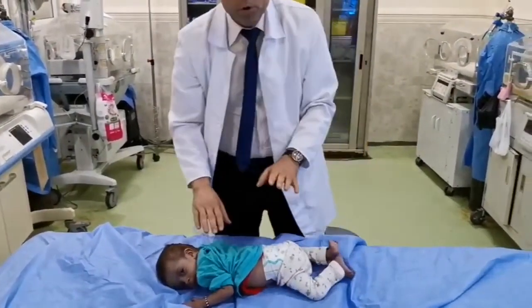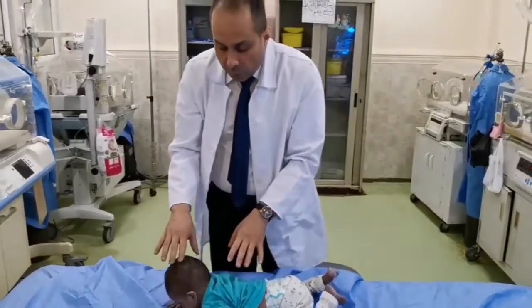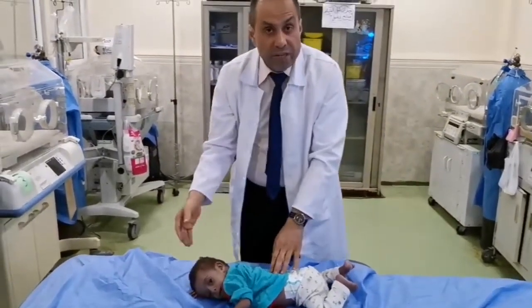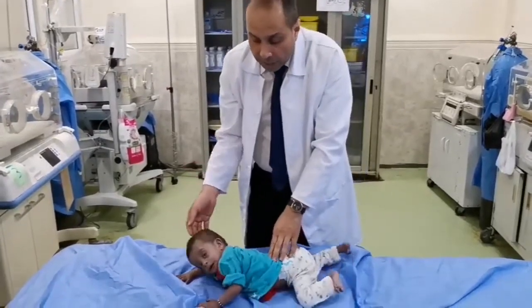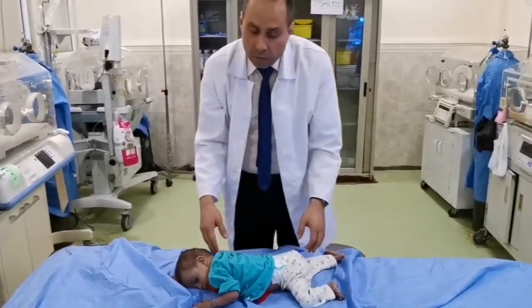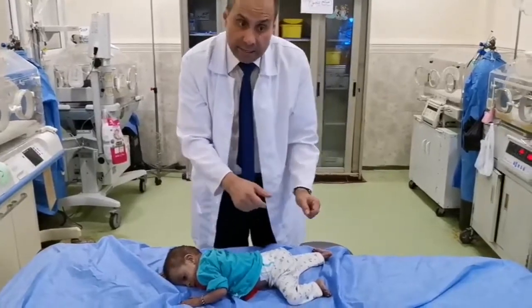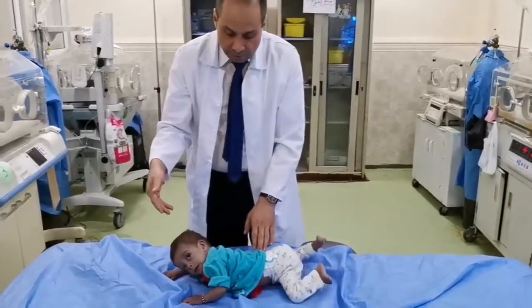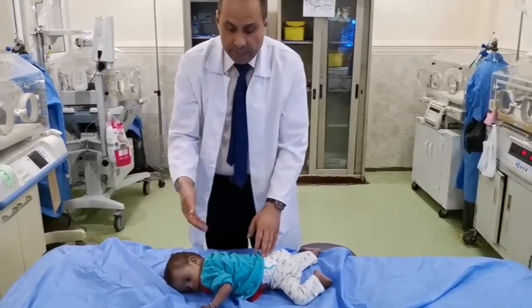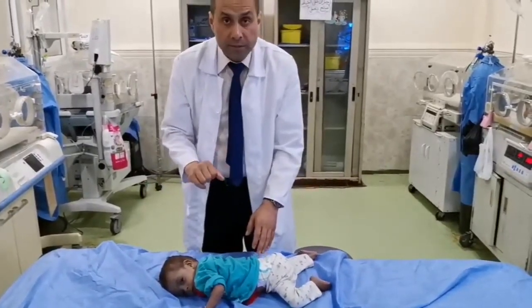The advantage of the prone position is you are going to observe whether the infant is able to elevate his head and chest from the bed, from the mattress. Also you are going to observe the movement in the hands and in the legs, in the arms and in the legs. This is the advantage. This infant is able to elevate his head and elevate his chest from the mattress.